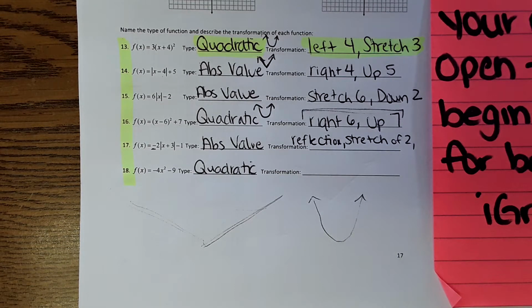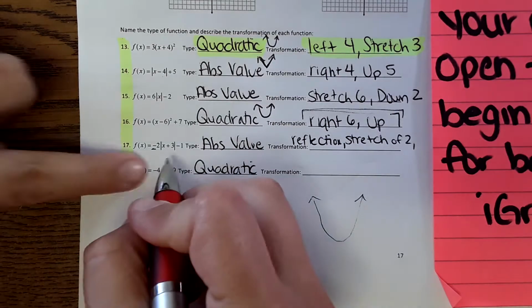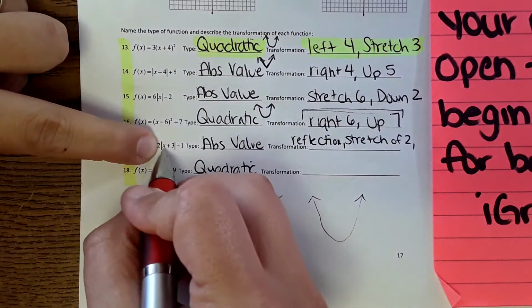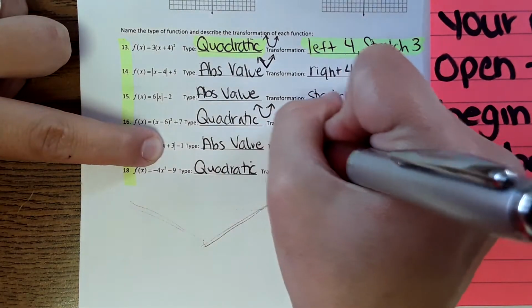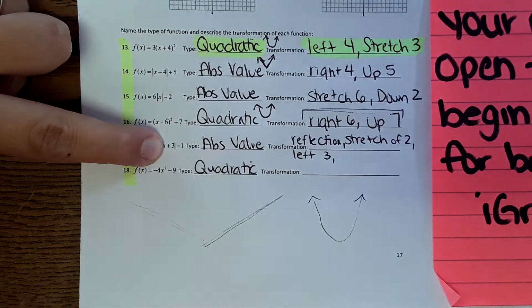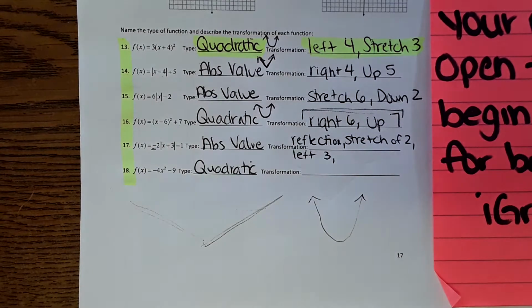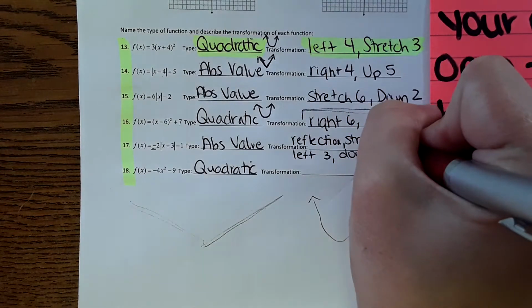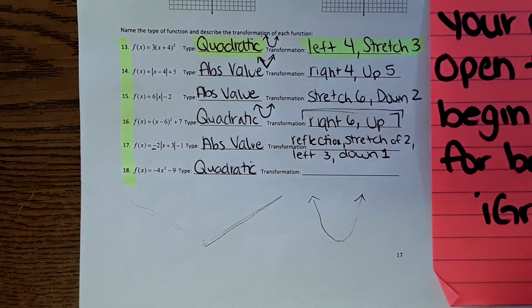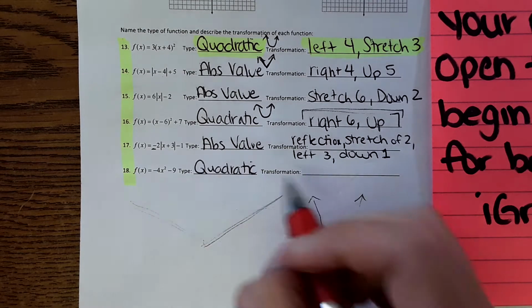Okay. Then we're looking at the +3 -1. The +3 in the brackets means to the left 3. And if I switch that up today, let me know because I keep getting it backwards. Left 3, and then the -1 is down 1. Is this all for 17? That's all for 17, yeah.